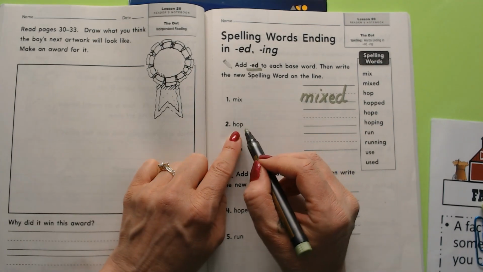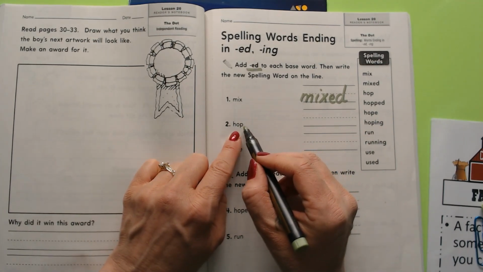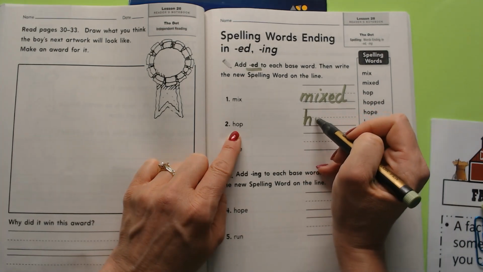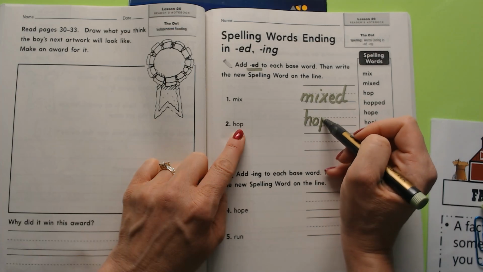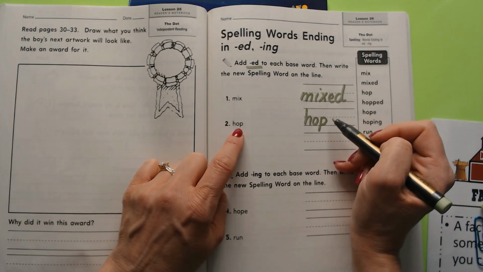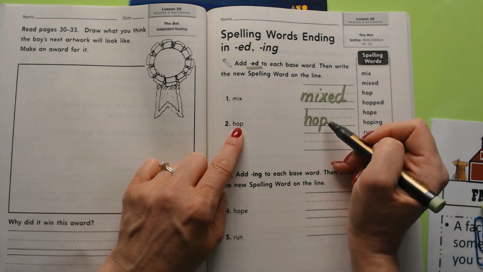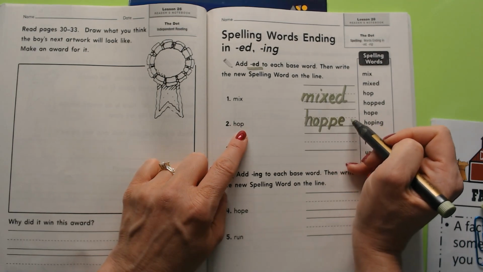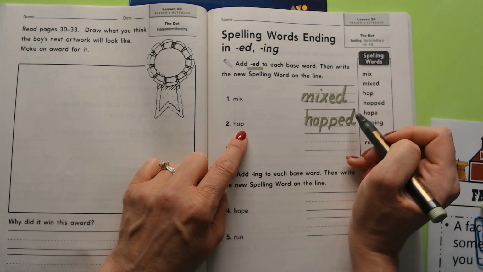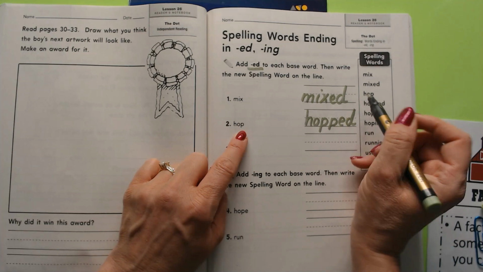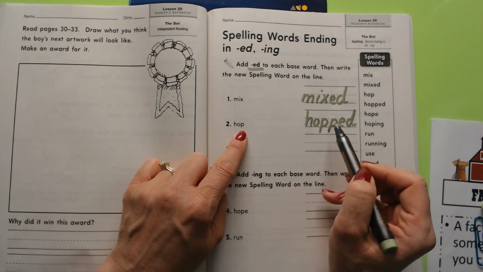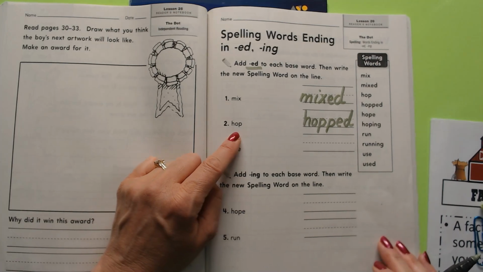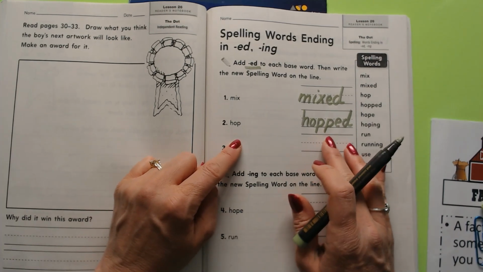Hop, and we're going to add ed to it, and guess what? It's right there. But we have to double the P in hopped. It's a consonant, and because there's a short sound in front of it, we have to double it before we add the ed, or it will say hoped. Right now it says hopped because we doubled that P. But if we forgot the rule and didn't double the P, it would say hoped.